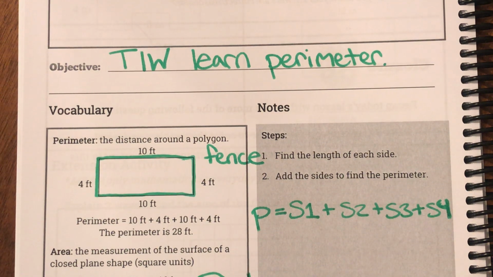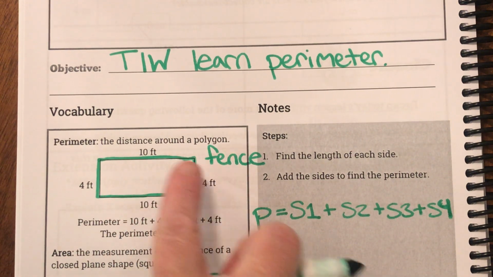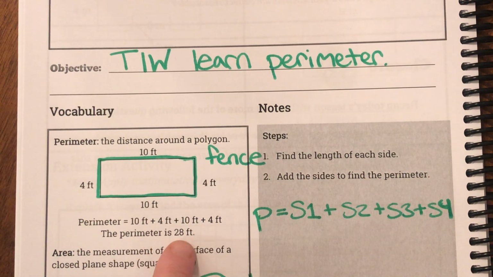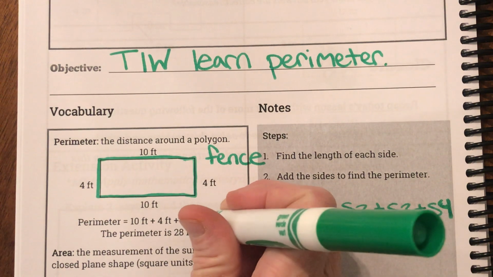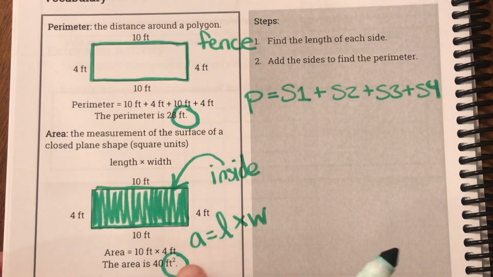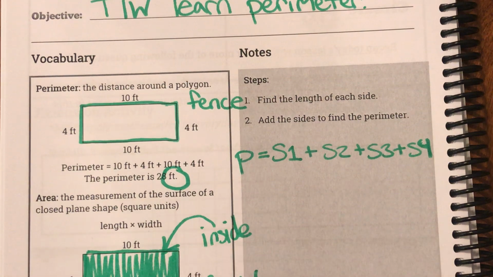Okay, something else I want to point out about perimeter is notice our answer for this shape. They added the 10, the 4, the 10, and the 4. And then when they got their answer, they got 28. But look at the measurement. The measurement's feet. It is not squared. So our answer for area is always measurement squared. Our answer for perimeter is just measurement.